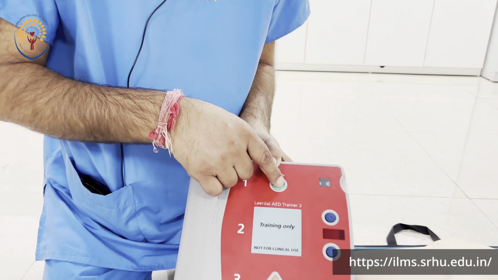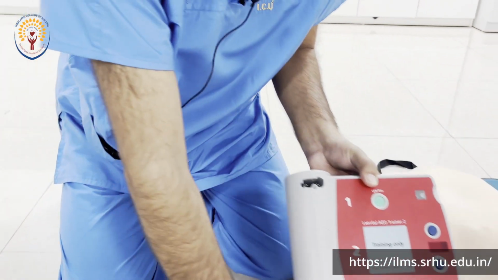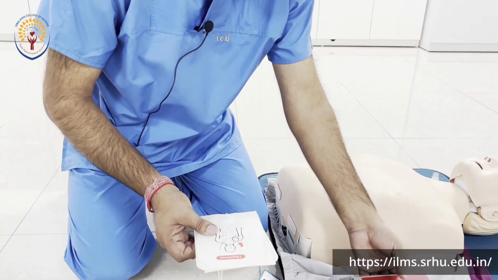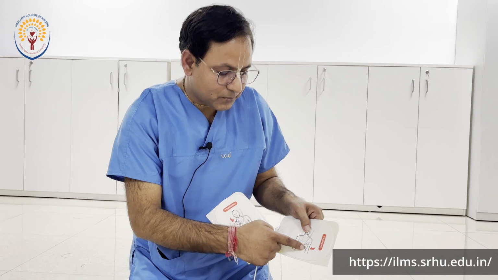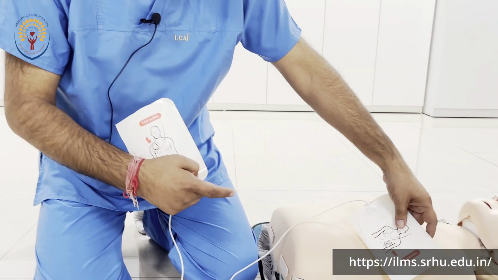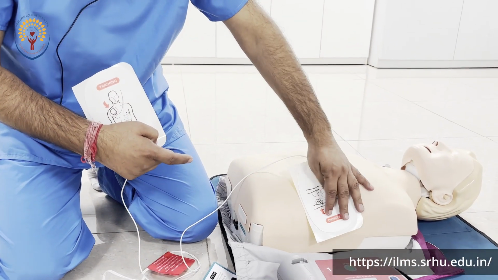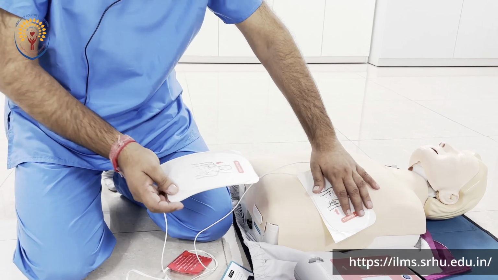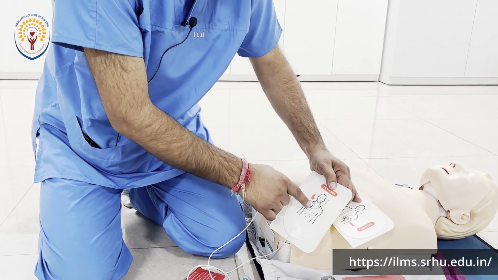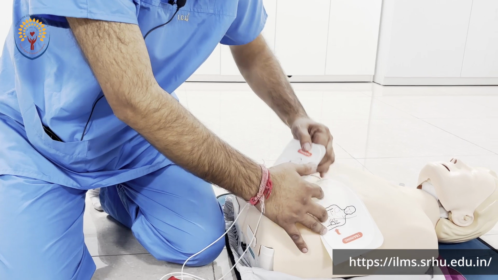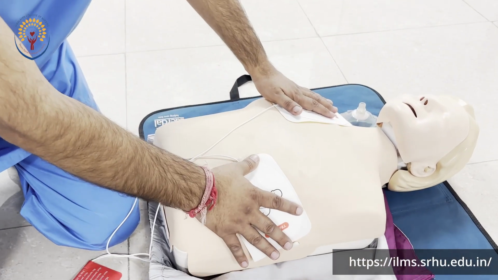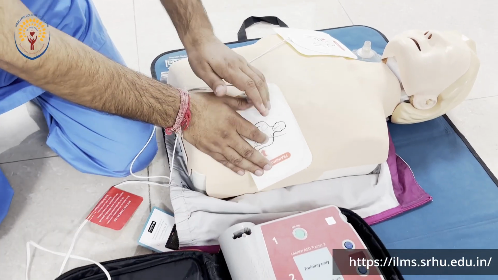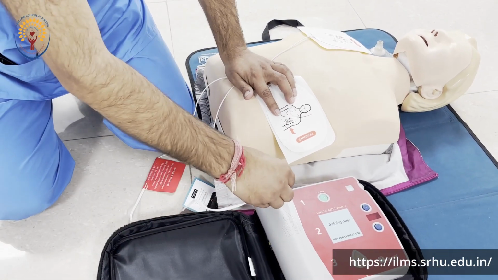After turning it on, it will say apply pads to the bare chest of the patient. There are two pads. One pad indicates that you apply it on the 5th to 6th intercostal space on the anterior axillary line on the left side of the patient, and on the other pad, the indication is that it has to be applied on the clavicle side, the right side of the patient's chest. After we apply these, it will say connect to the AED.